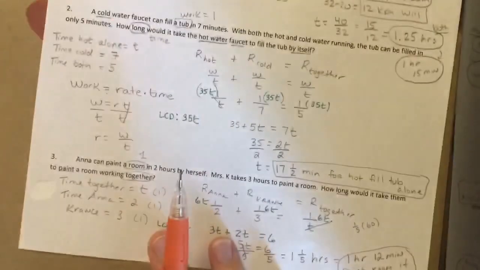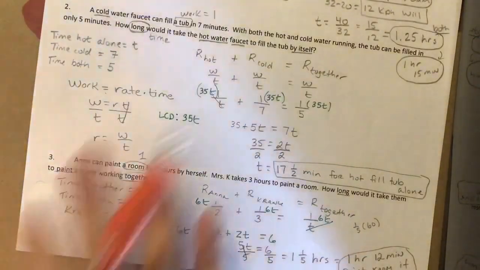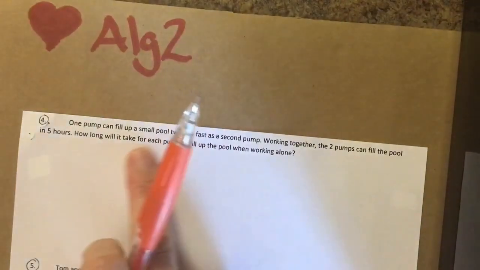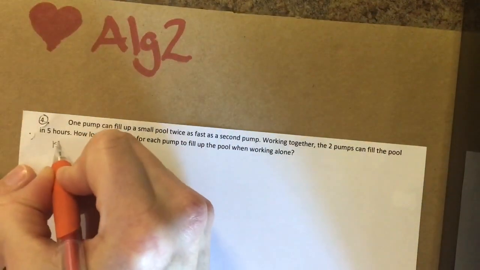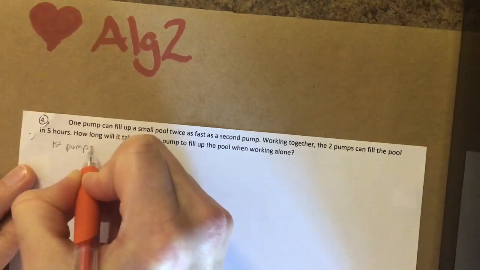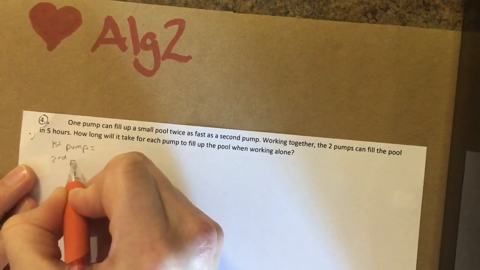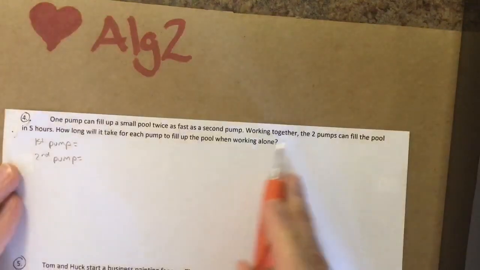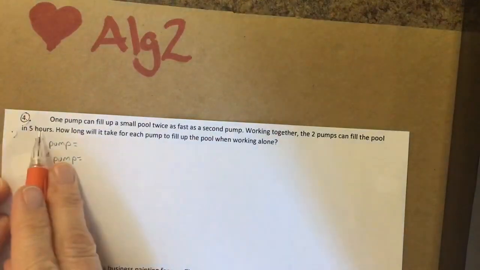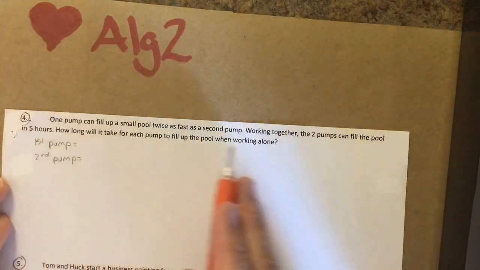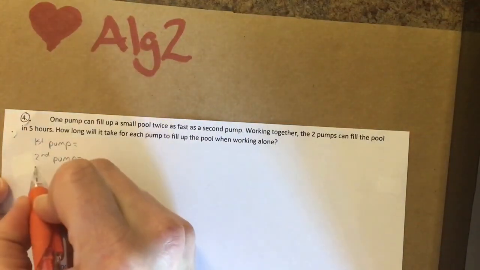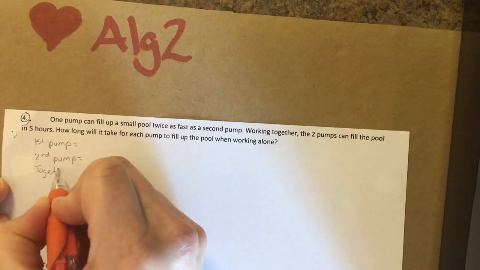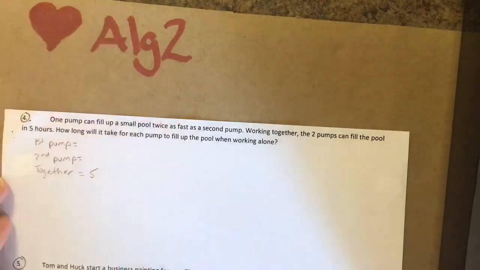All right. Nice. We're going to do a few more. Number 4. One pump can fill a small pool twice as fast as the second pump. So we have the first pump, second pump. Working together, the 2 pumps can fill a pool in 5 hours. How long will it take each pump alone? So we have first pump alone, second pump alone, and then together. That I know, 5 hours.